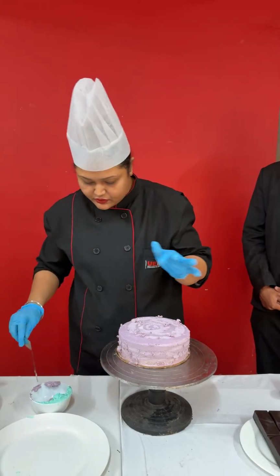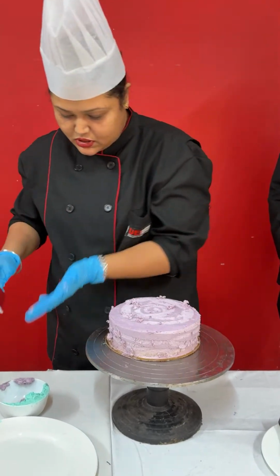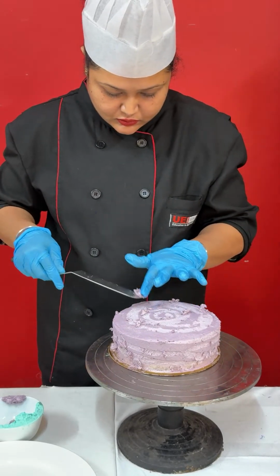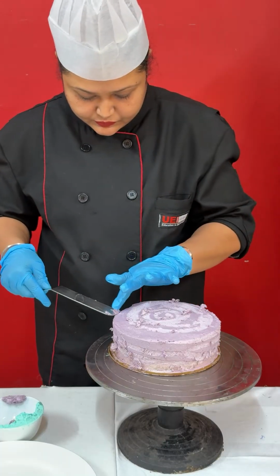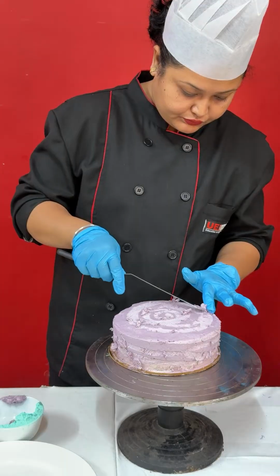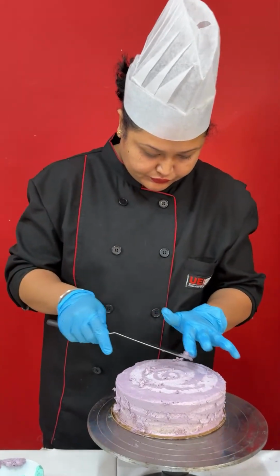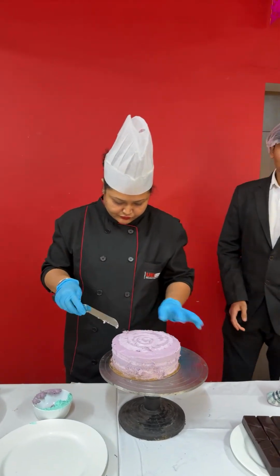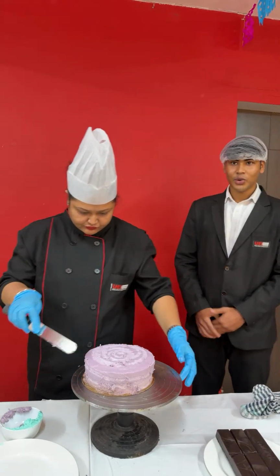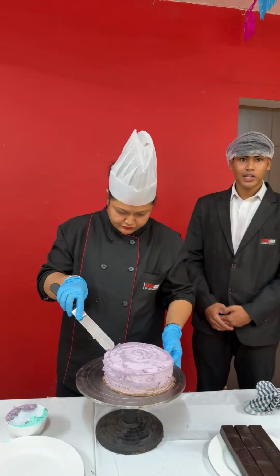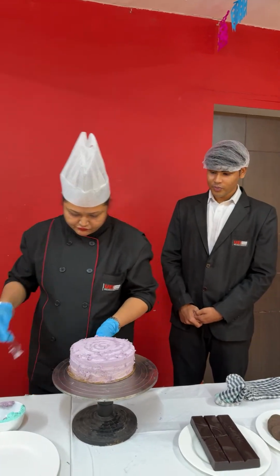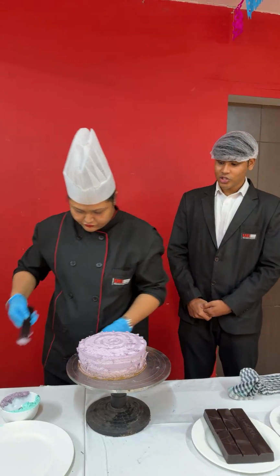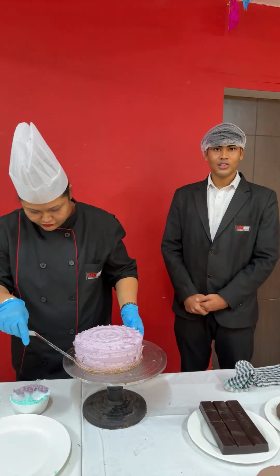So whatever extra you will be able to see, just remove this. As viewers are able to see, it is quite a tricky thing to do, and especially these frosting techniques that the workshop is all about. And right now we are doing a horizontal technique, frosting technique, which is again time consuming, but the end result surely will be good.